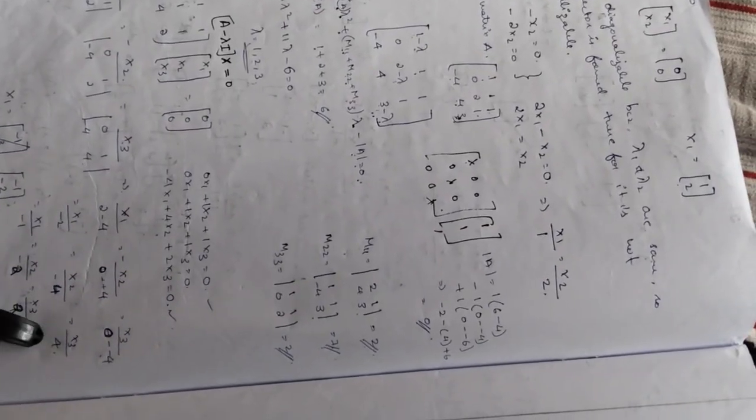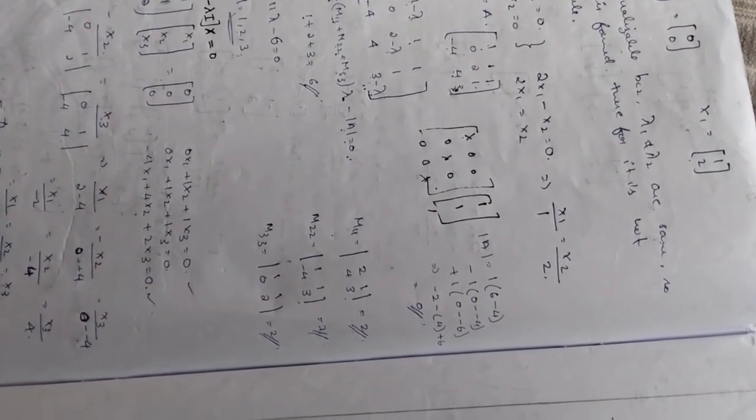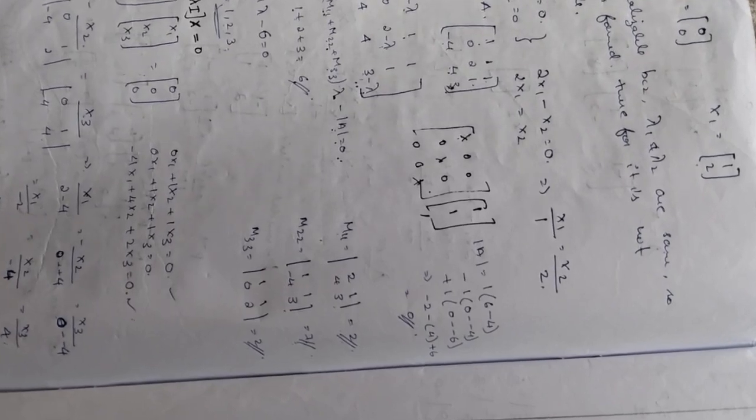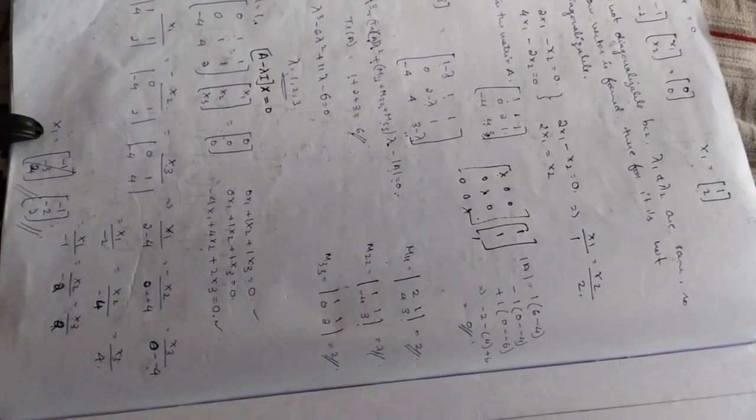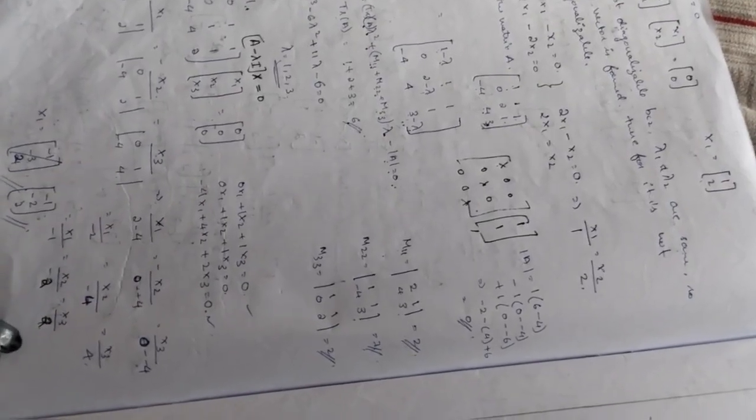So there is a common term in this, so we are simplifying again. x1 divided by minus 1, x2 by minus 2, and x3 by 2. We can represent this as x1 equal to minus 1, minus 2, 2. This is the first eigenvector. So we got x1 is equal to minus 1, minus 2, 2.